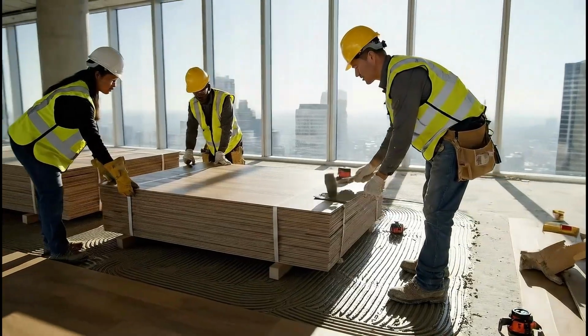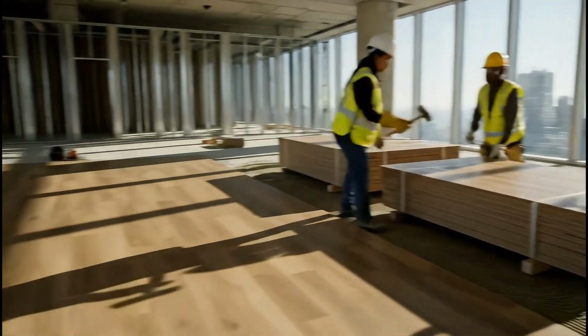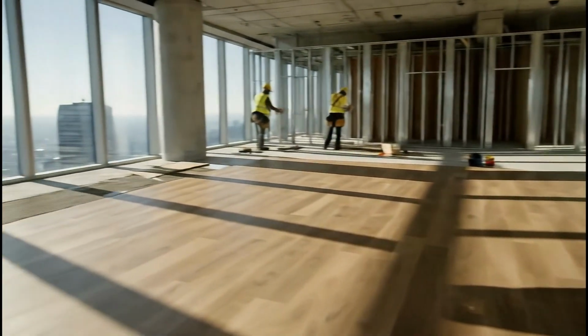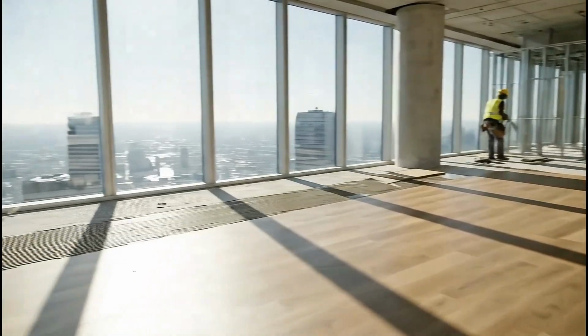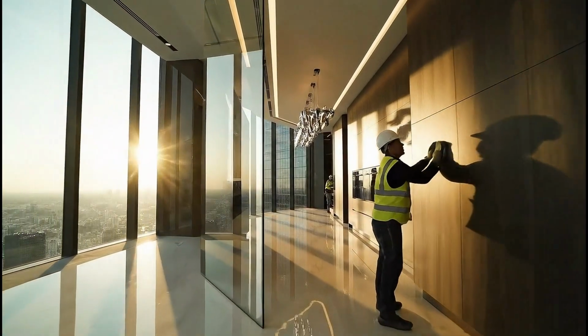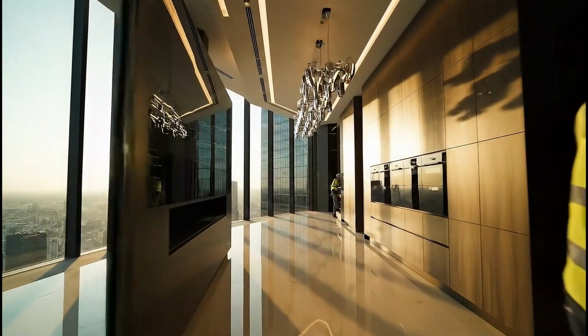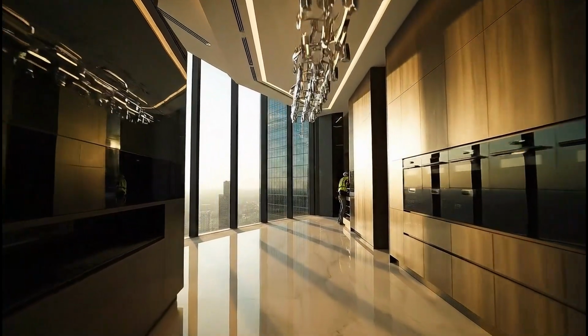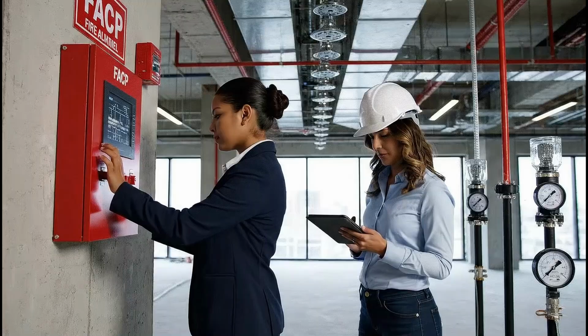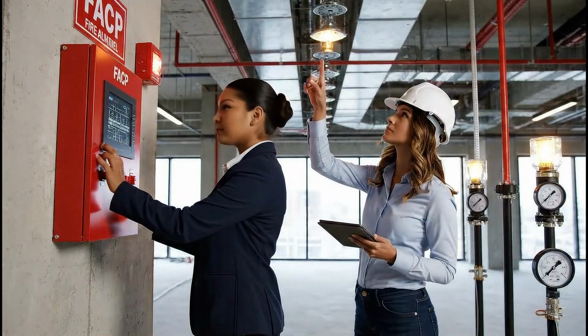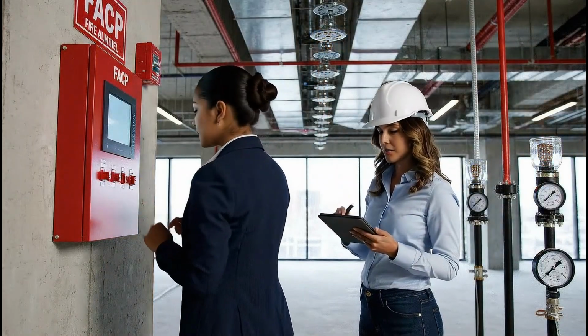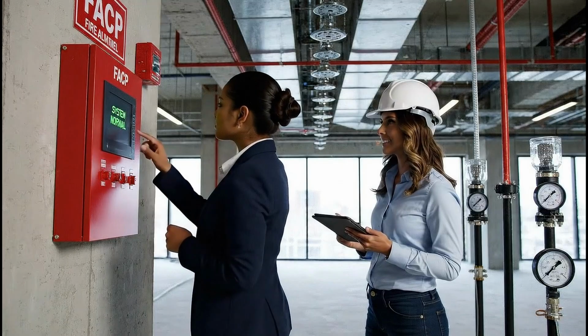Make sure that line is perfectly straight with the laser. Got it. Almost there. System shows normal supervision restored. Perfect. All zones pass the activation and flow test.